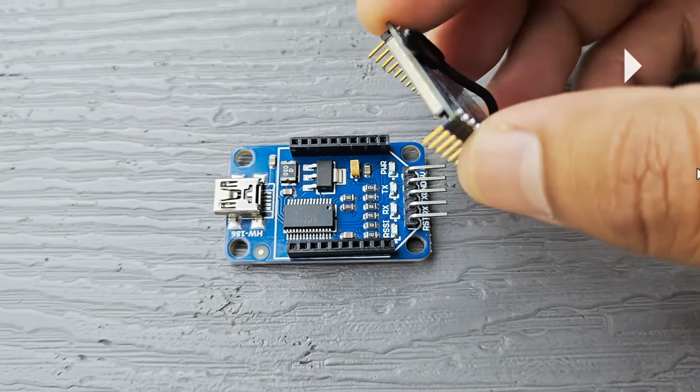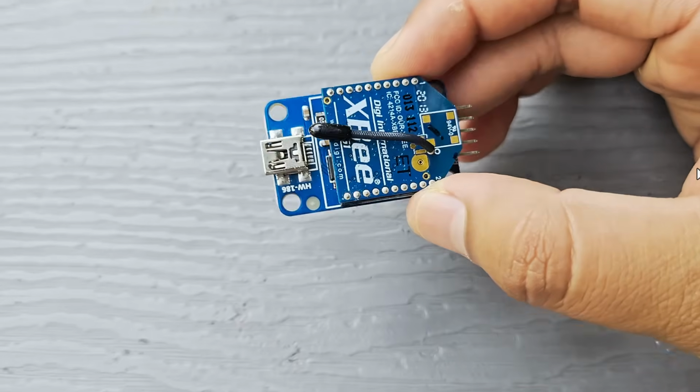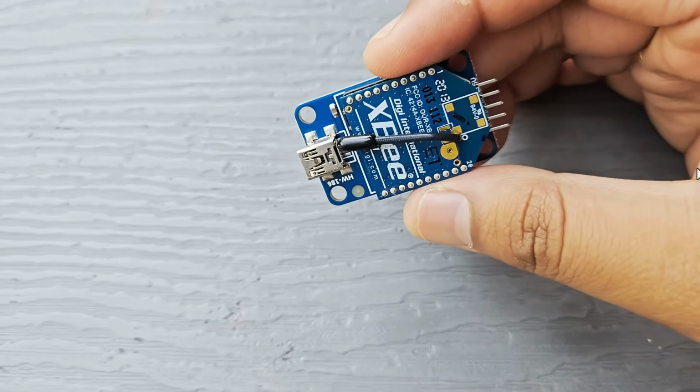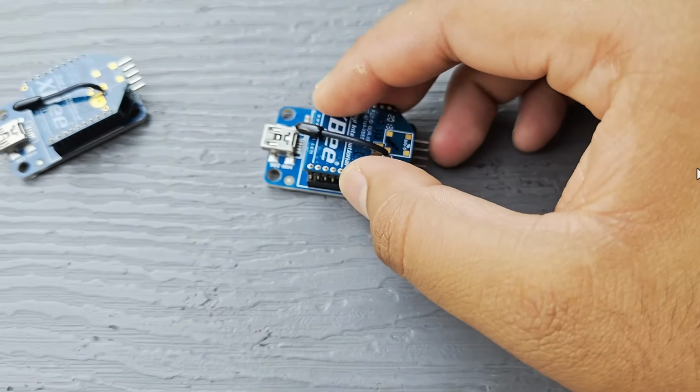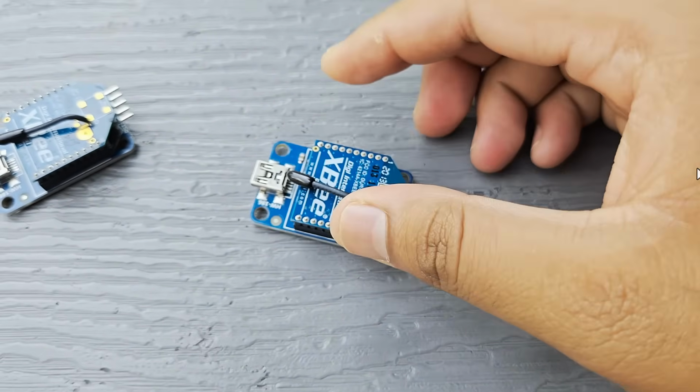To use the ZigBee module, first insert this ZigBee to the adapter board. It directly fits at the top. Be careful regarding the direction and alignment as well. So the two modules are ready to be used with Arduino or any other microcontroller now.